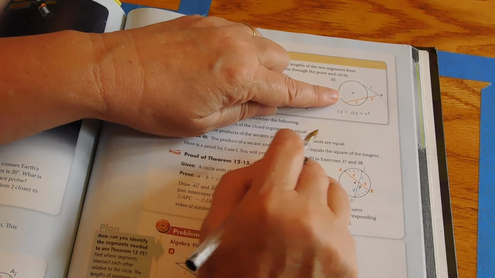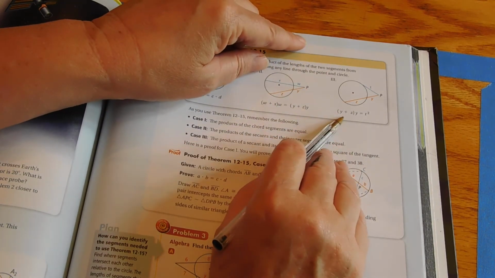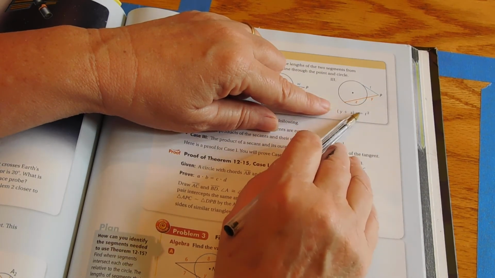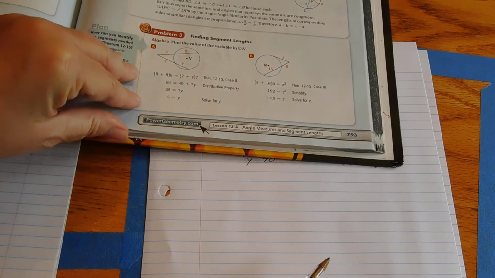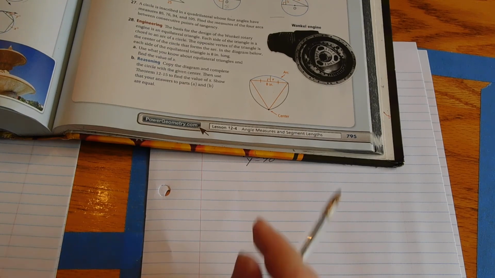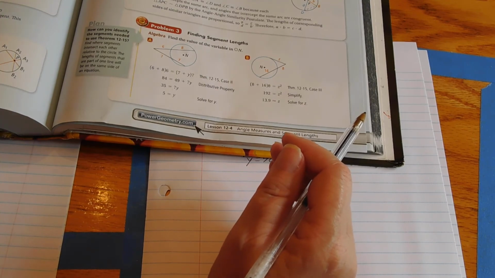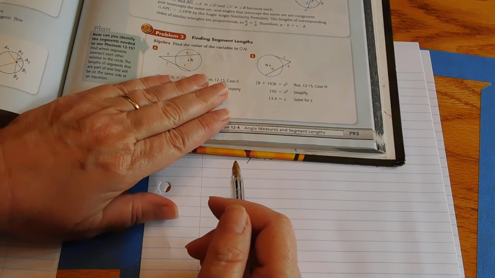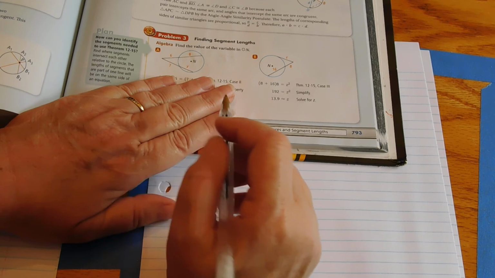If it's a tangent and a secant, you're just going to square the tangent, and then the secant is going to work exactly like it did before. It's going to be the whole thing times part of it. Okay, let's try a couple of those. So let's take a look at problem 3A. I went too far. Okay, we'll just do this one down here. Find the value of the variables in the circle. So I'm on the bottom of page 793, problem 3.